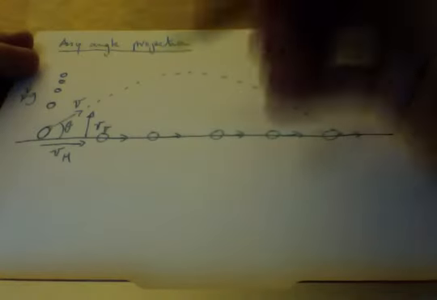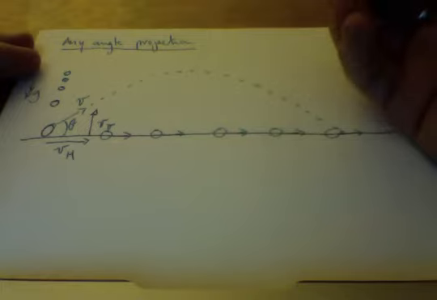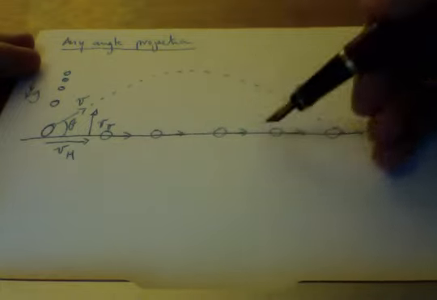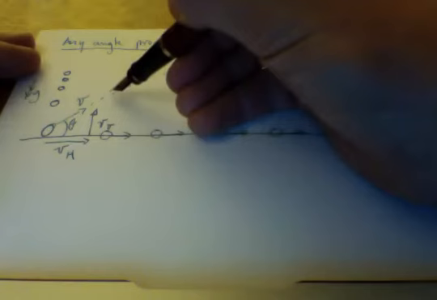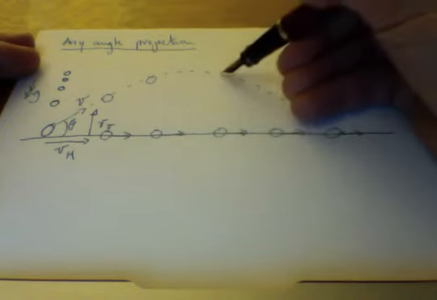Vertically, we have g acting on it, so once again, anything vertically has to obey the Suvat equations. Anything horizontally is just constant motion. So once again, these are the resultant positions of the ball.